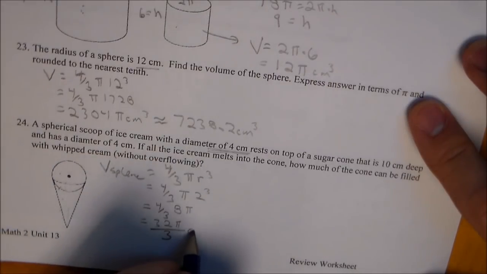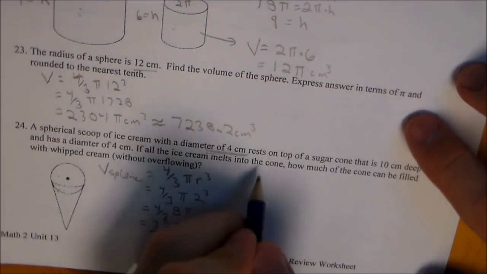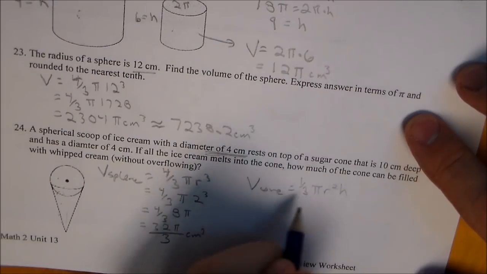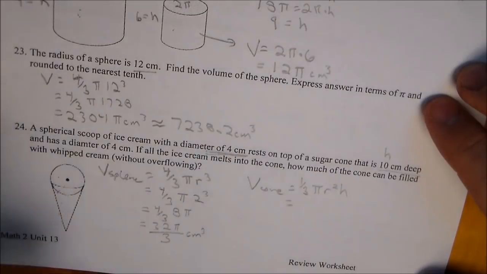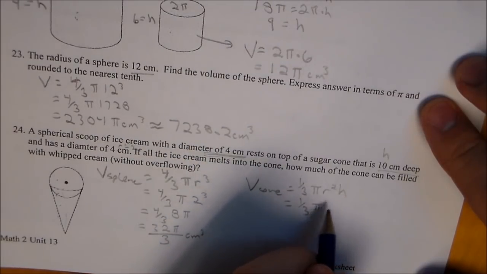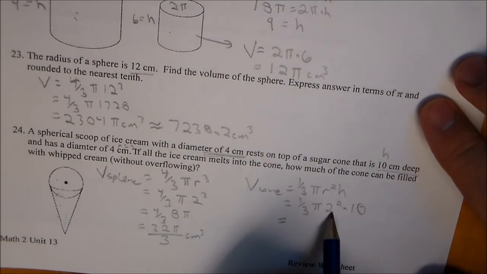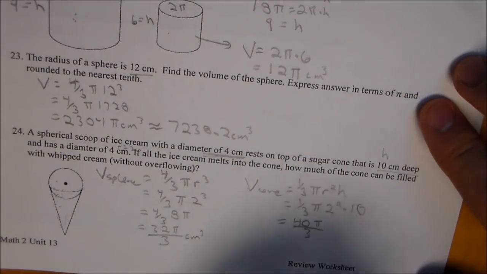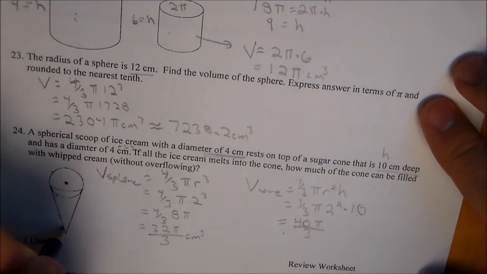I'm going to stop there and not keep going, because this is something I can compare with. Let's see what we get with the cone. So the volume of the cone is 1/3 pi r squared times height. The sugar cone is 10 centimeters deep. That looks like a height to me. And it has a diameter of 2, which tells me a radius of 1. So we're going to go pi times 2 squared times 10. So 2 squared is 4, times 10 is 40 pi over 3. So the cone is bigger than the sphere, so that means the ice cream will fit.